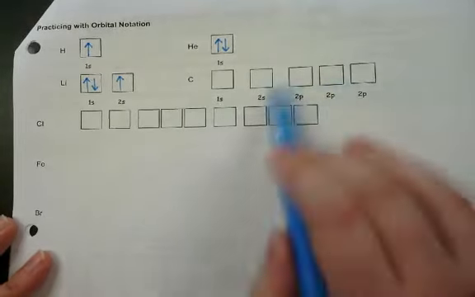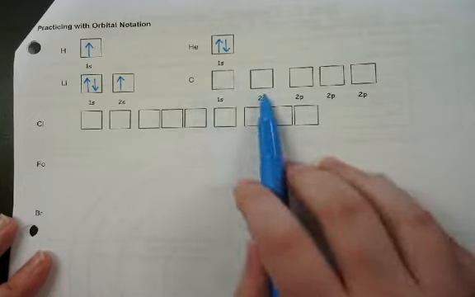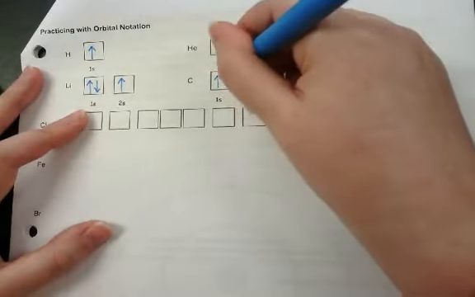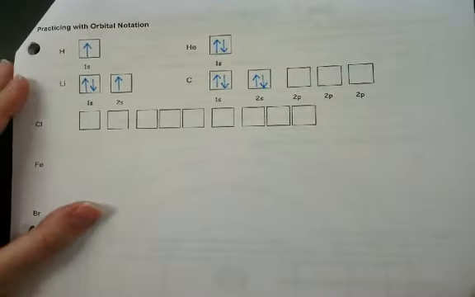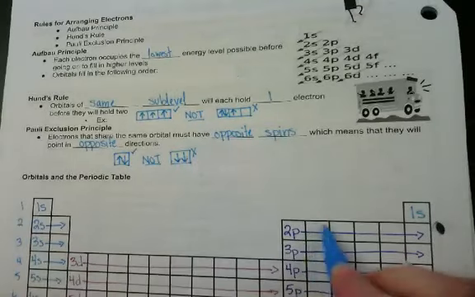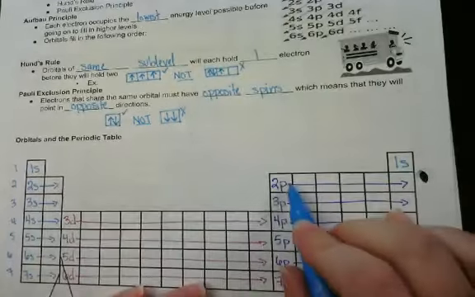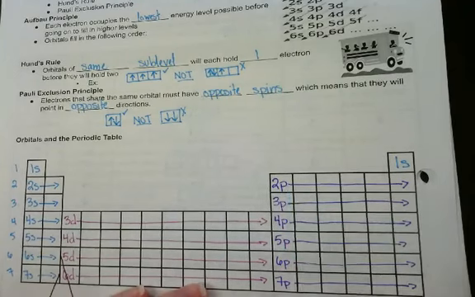All right, so carbon is in our 2p block. That means 1s and 2s have to be full before we put any in 2p. So we can go ahead and fill up our 1s and 2s. Then carbon is in the second location for the 2p, which means we're going to have 2 electrons, or 2 arrows, in the 2p block.